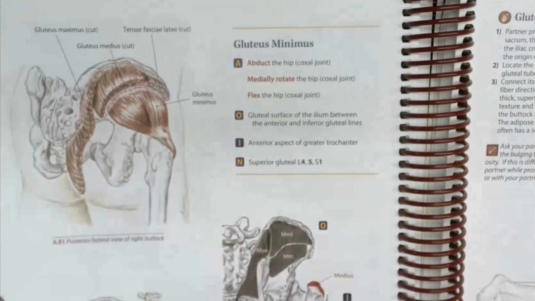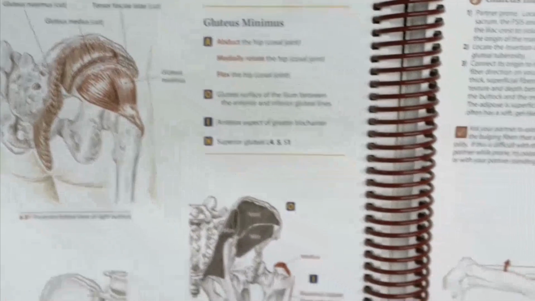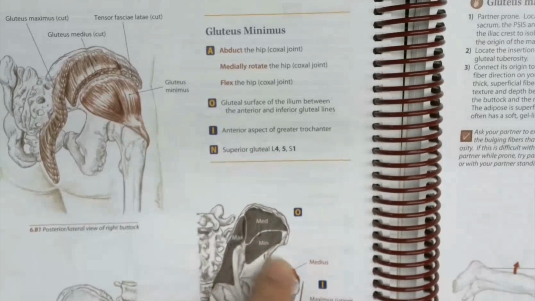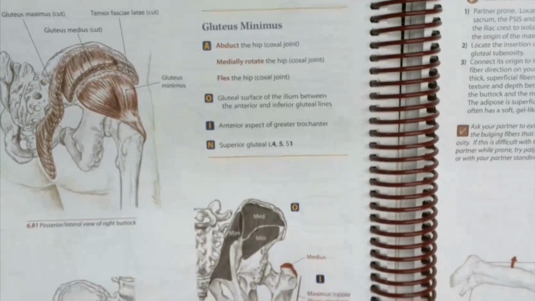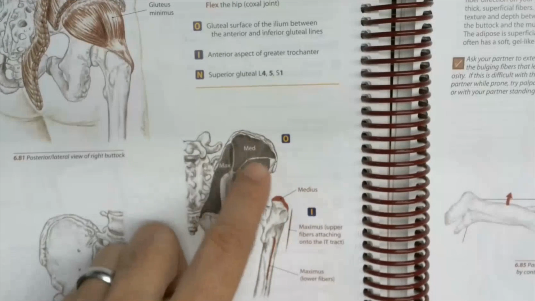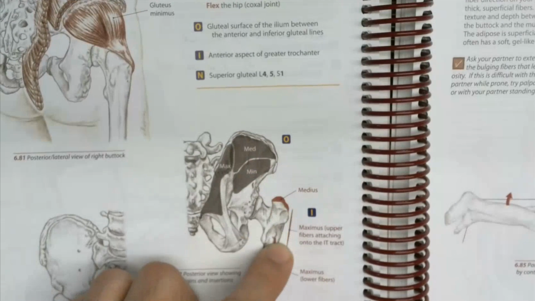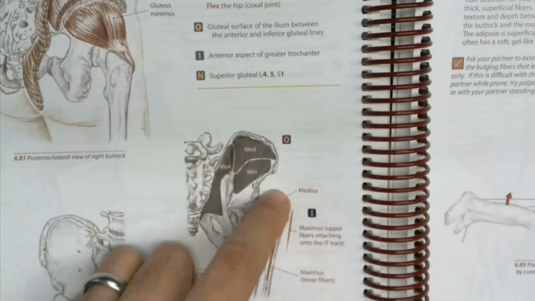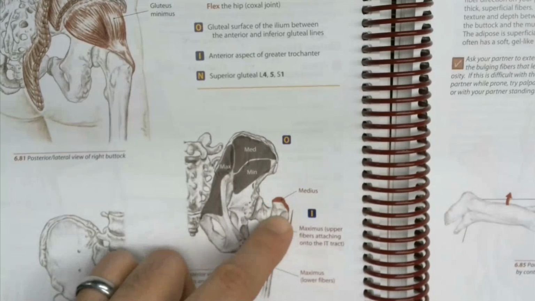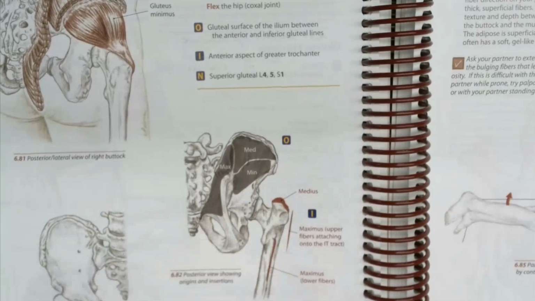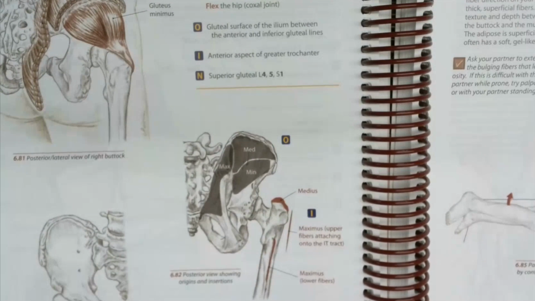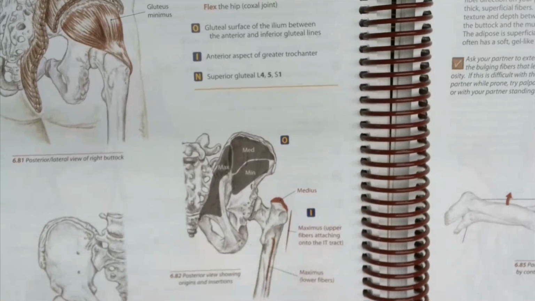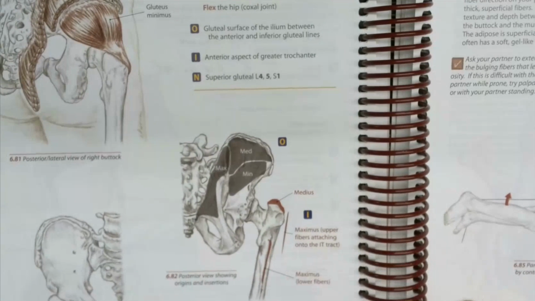It should also be important to note too that the greater trochanter is a big landmark for a lot of our gluteal muscles, right? As we can see in this particular picture. So medius and minimus will attach to the greater trochanter, and then maximus kind of attaches to the greater trochanter, but it actually goes into the IT band, and then, like we said, the actual femoral shaft here, the linea aspera.